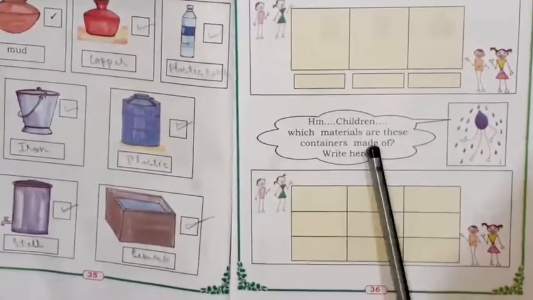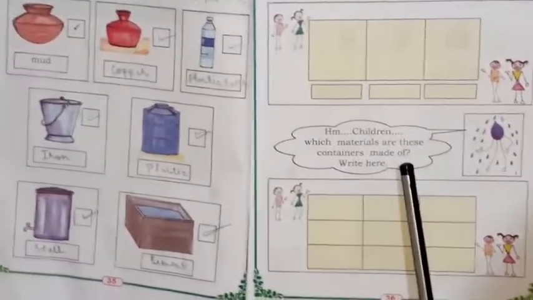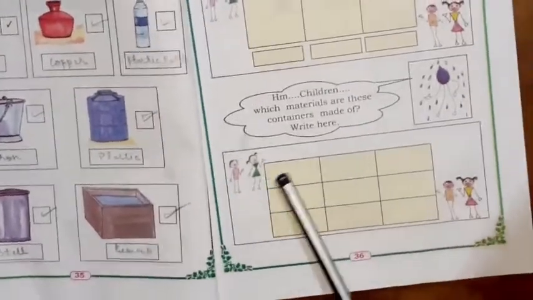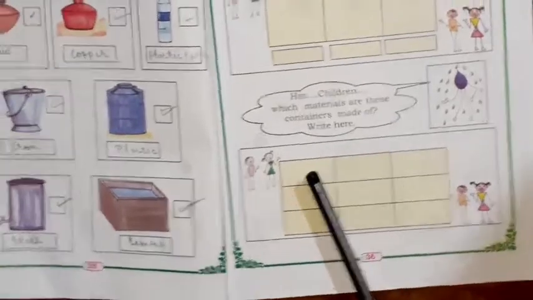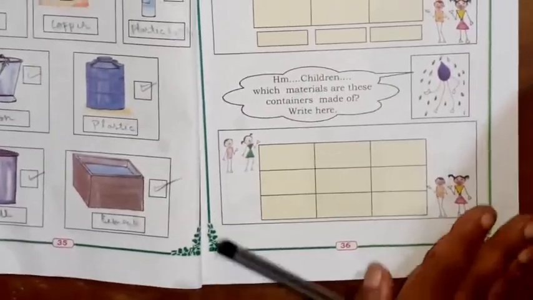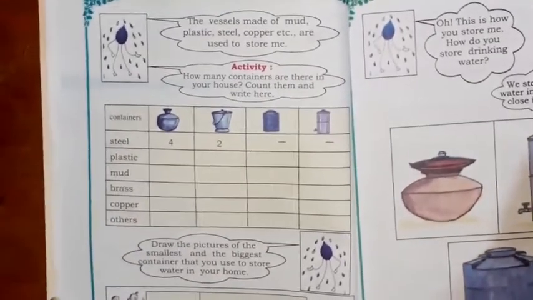Children, which material are these containers made of? Write here. Then, children, you have to write in this box which container is made of which material. So next page, children, we'll go for the next page. Page number 37.